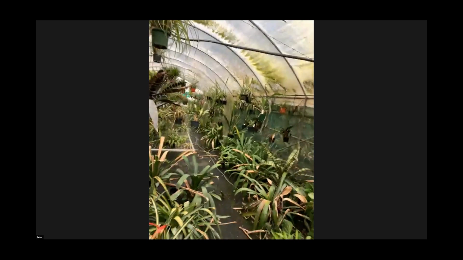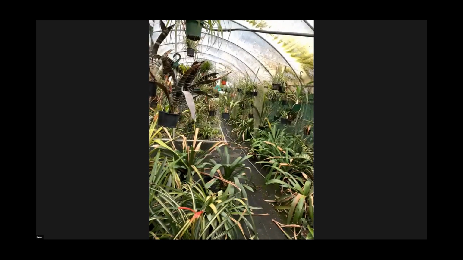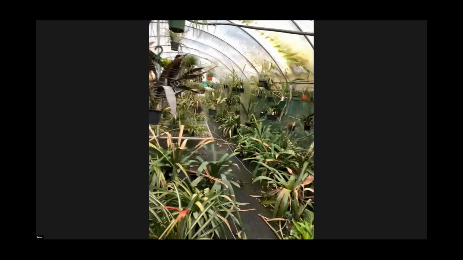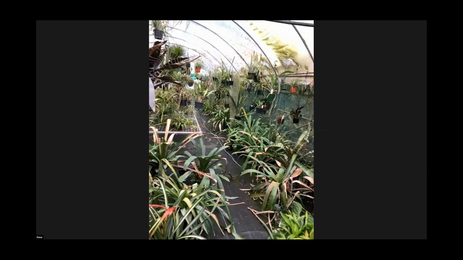Tillandsia chlorophylla, dried. Tillandsia foliosa, that is. If they had a little bit of shade over them, they're still looking pretty good, like some of this stuff on the side here.